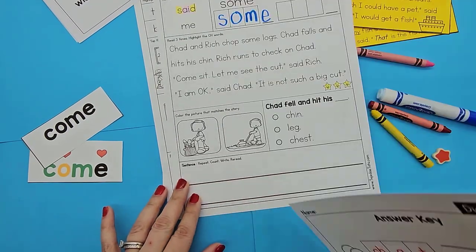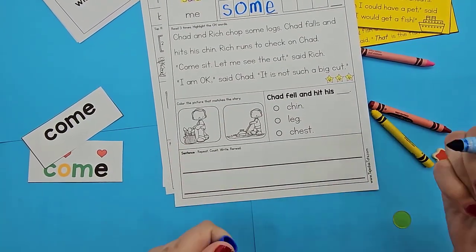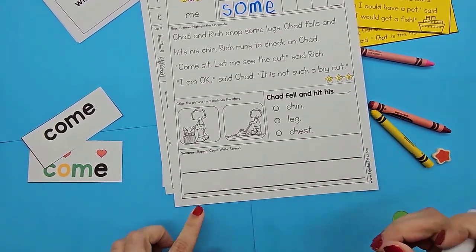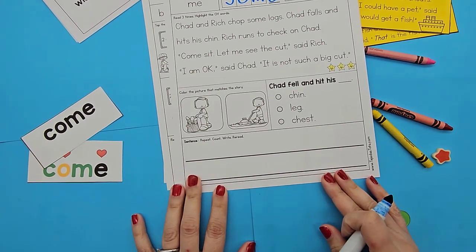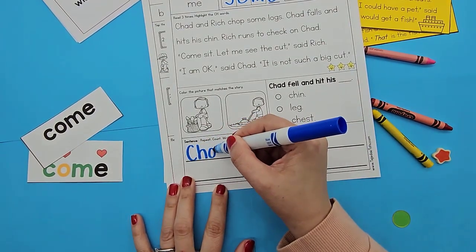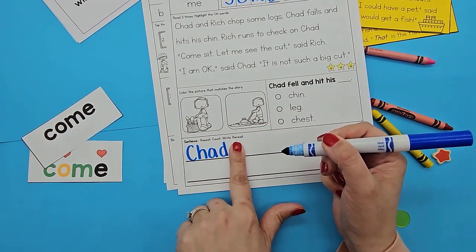Okay, now it's your turn. You're going to write the sentence on your page. Here's where you're going to remind them to start with a capital, use spacing, etc. So what are we going to begin our sentence with? Capital letter. Chad. If they're making any mistakes, you can stop and guide them along the way. Remember to leave a finger space.